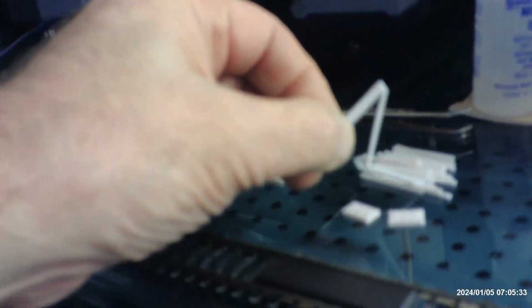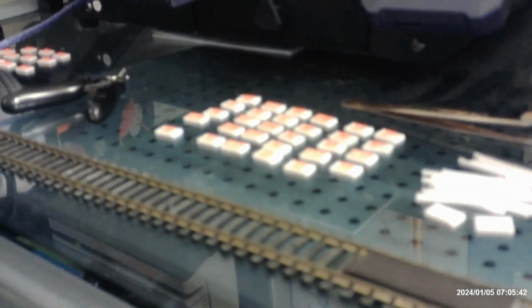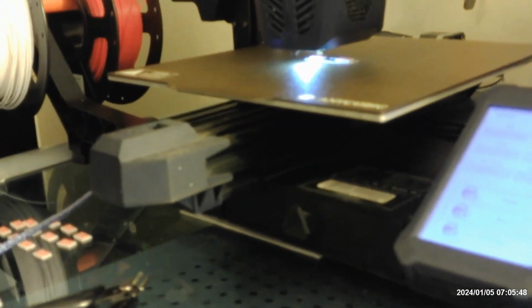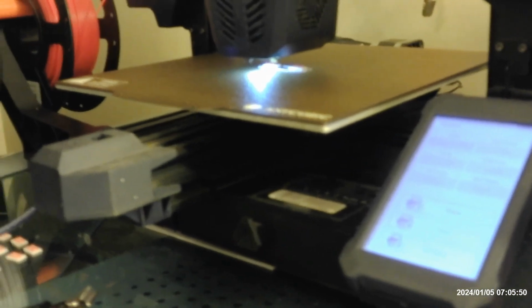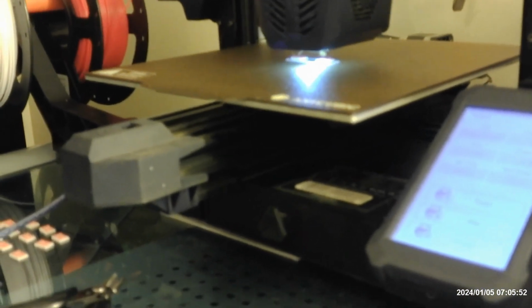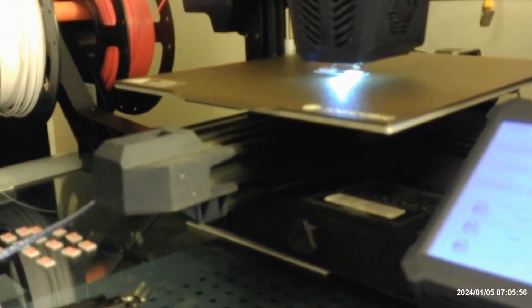These are the posts, so I just put a little super glue on that and then put the sign on there, and then I put them in place. And they're still printing. It doesn't take long. It's only like 2 or 3 levels of number, so it's not that much, and it'll finish.